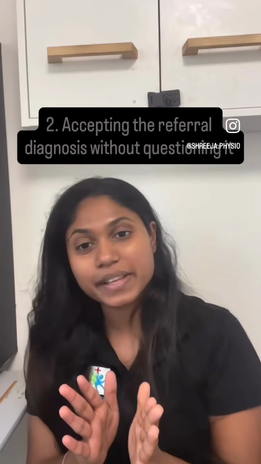Mistake number 2, that is accepting the referral diagnosis. Now we all have been there, we all have done this in the initial stages of our career, where a person comes in with a referral letter. For example, a person walks in and says that in the letter that they have a problem with the rotator cuff. But what if the problem is coming from the cervical spine? Or what if the problem is coming from some other structure in the shoulder? But we all go lazy and we do okay, the referral letter says rotator cuff, so let's just start treating rotator cuff, which is a lazy assessing and a lazy diagnosis. Remember that referral diagnosis is a starting point, it's not a conclusion.